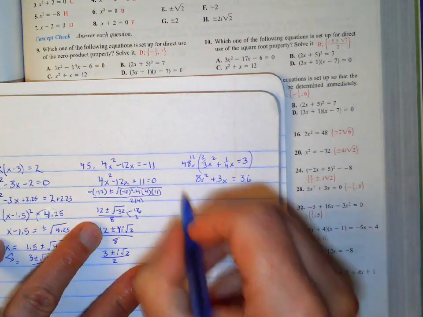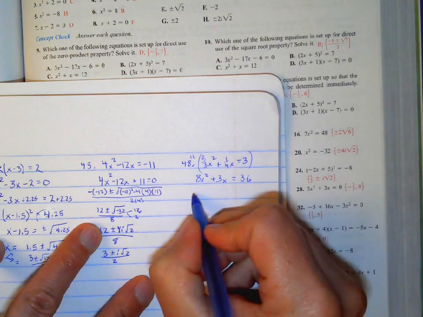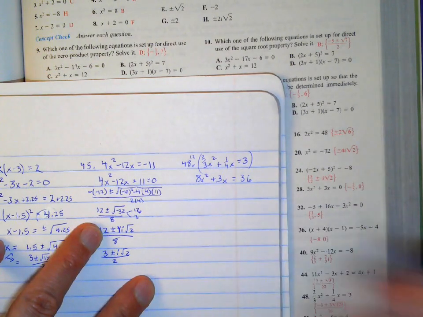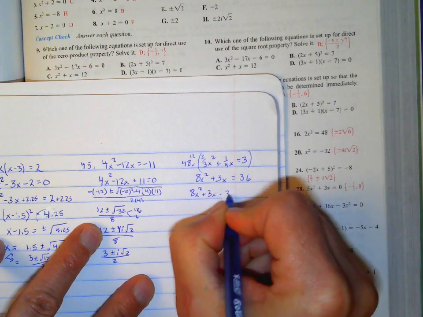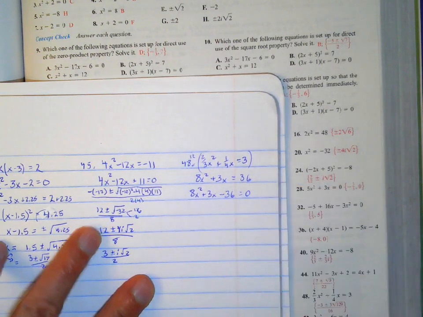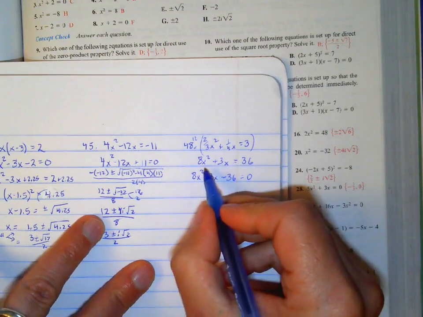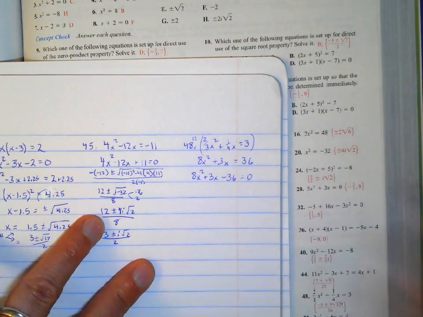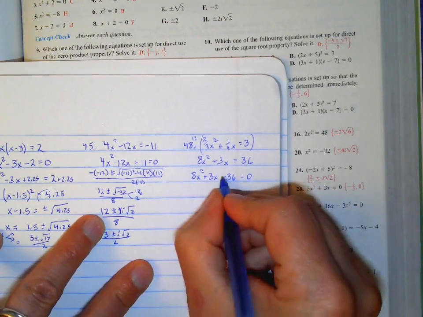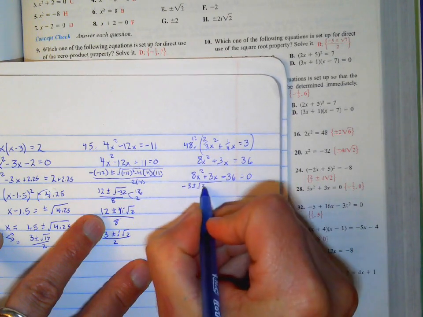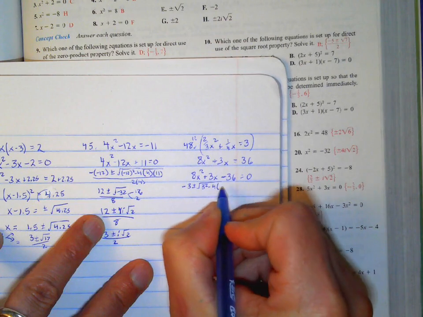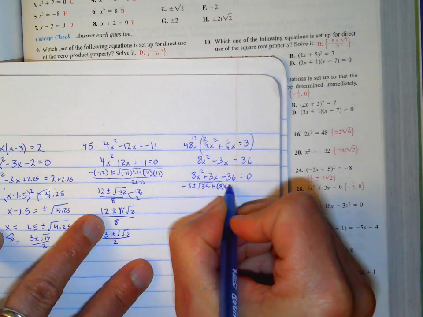Okay, so yeah, I'm going to use the quadratic formula again. I'm going to get it equal to 0, because if I would use completing the square dividing by 8, 3/8 in the middle there would get kind of ugly. Okay, so we have negative b plus or minus the square root of b squared minus 4 times a times c.